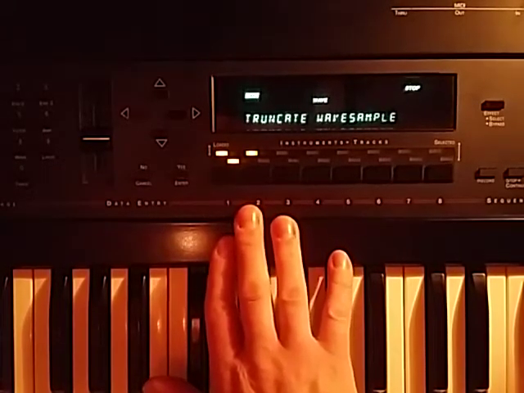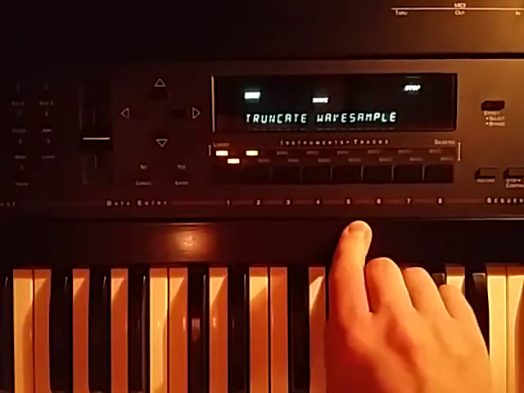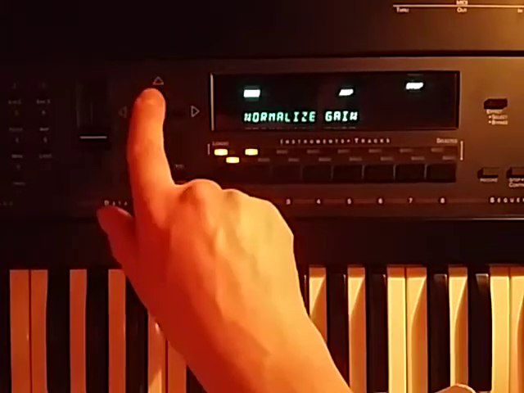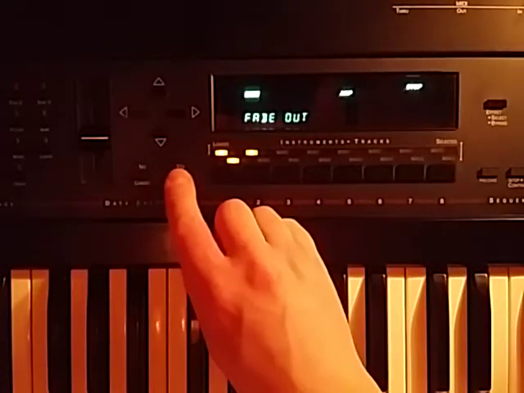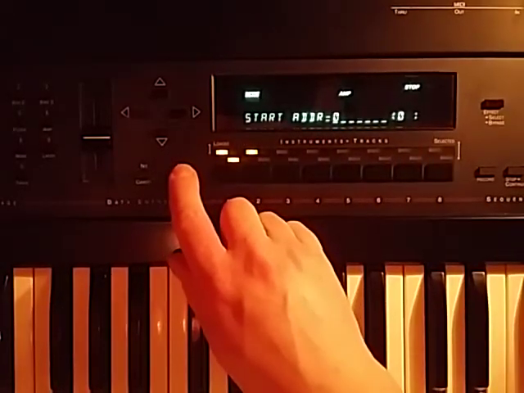And now we need to create a fade out for this wave sample. So we're gonna press Command Amp, and we're gonna scroll up to the page fade out, and we press yes. And we need to give a start address, and the start address is 0.